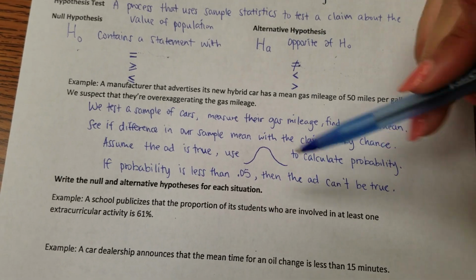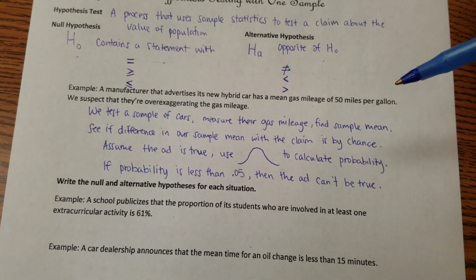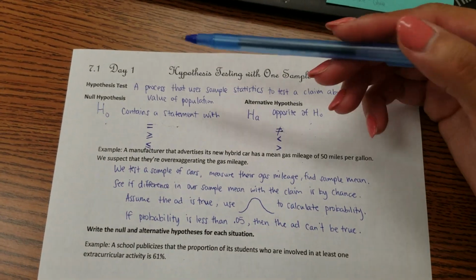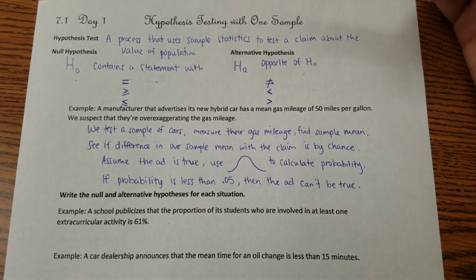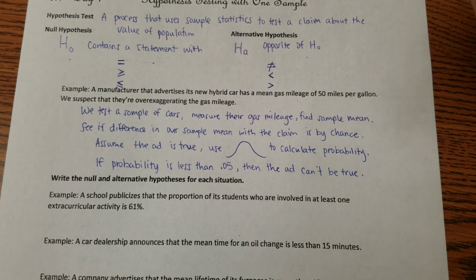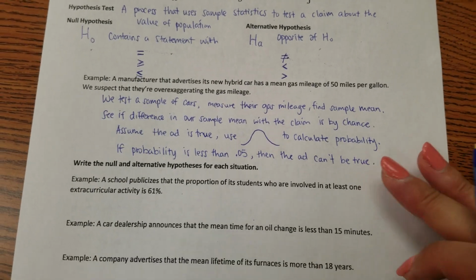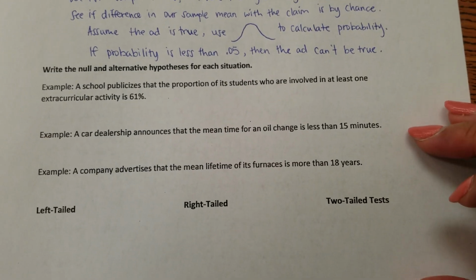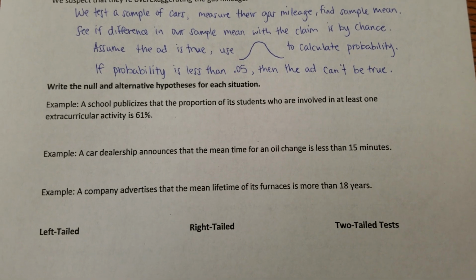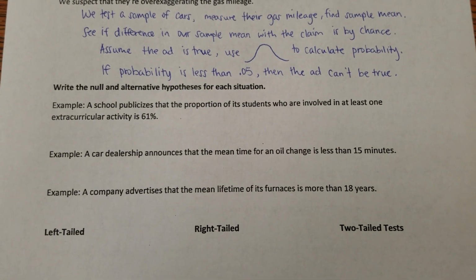I'm not going to do the entire process together today, so that's why I'm splitting up 7.1 into day 1 and day 2. I kind of just want to start with the hypotheses, because that's our first step of the process. So I want to practice writing the null and alternative hypotheses for each situation.